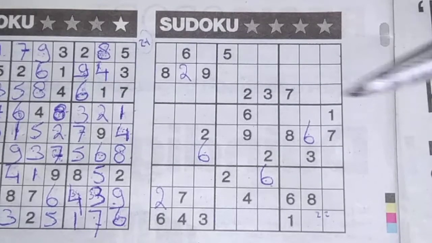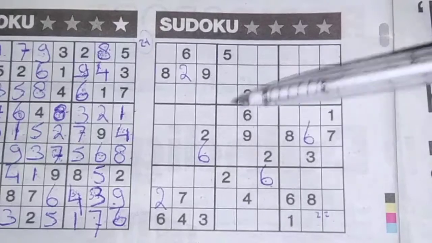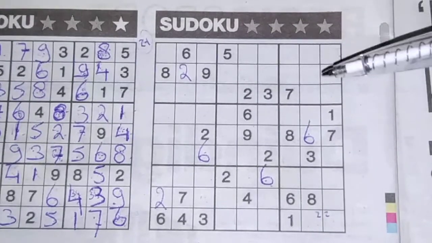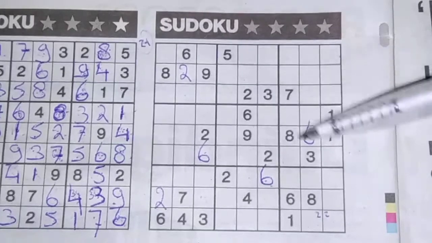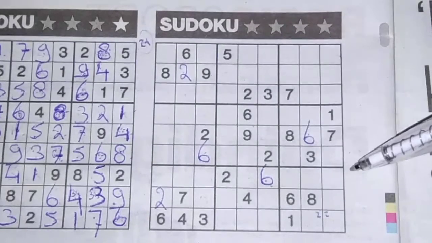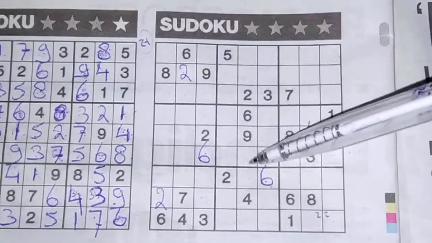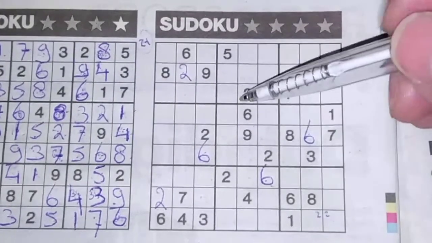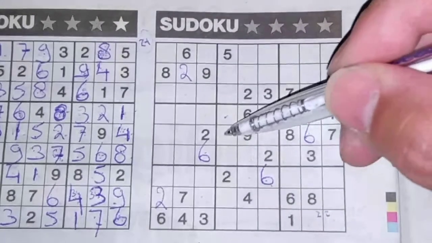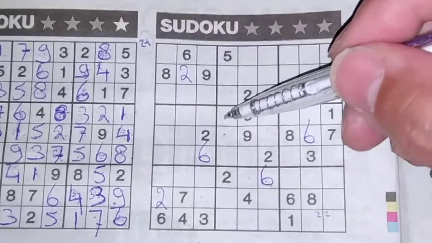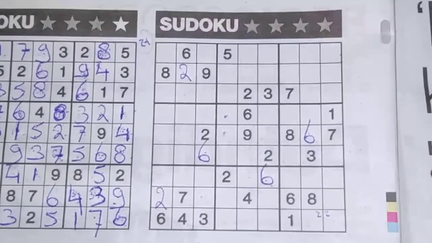In this big square, 1, 2, 3, 4, 5, 6. 6 missing numbers. One of the missing numbers is a 3. We see here 3. No 3 in these 2 boxes. There are 3. No 3 in those 2 boxes. So the 3 could be here or could be there. So in this column, we have a 3 in one of these 2 boxes.